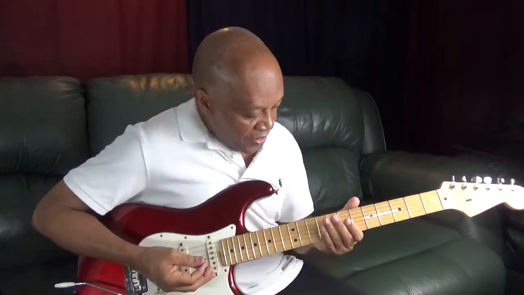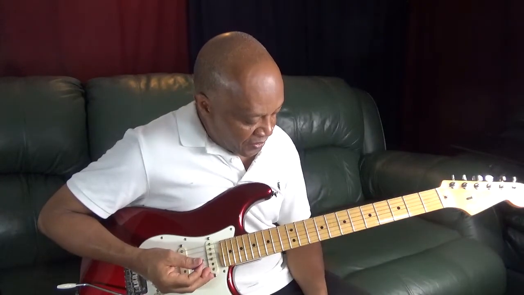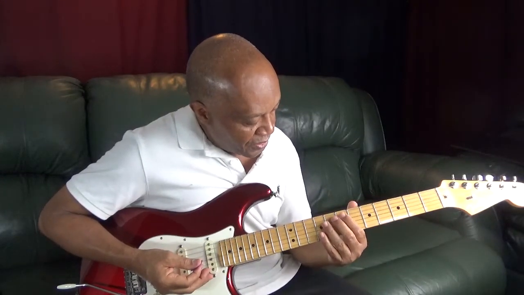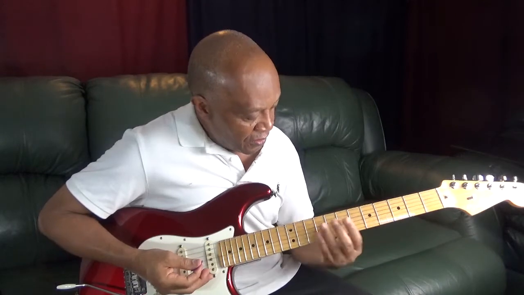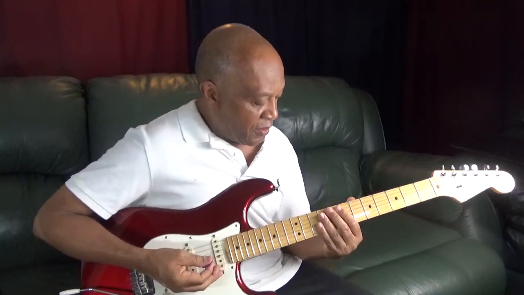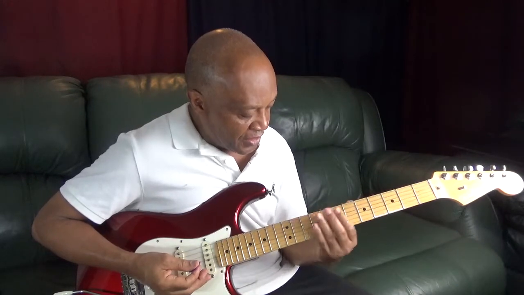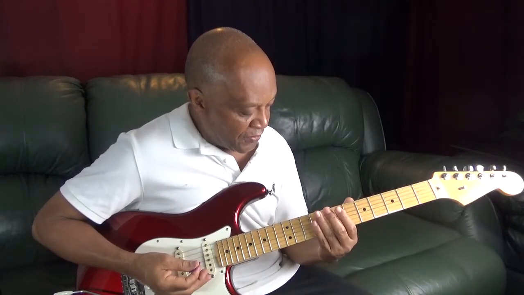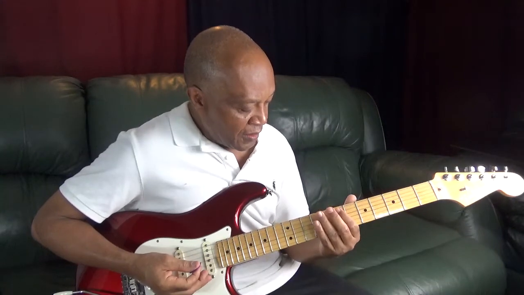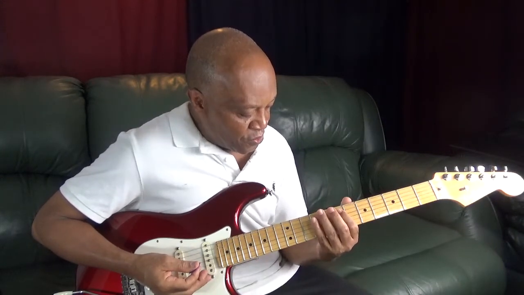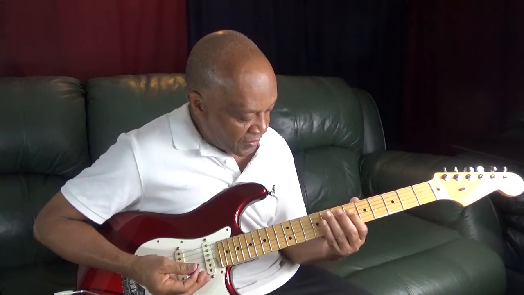I just played the E minor pentatonic scale, starting on the seventh fret, using the fifth string, and I played the E, which is the root of the scale.